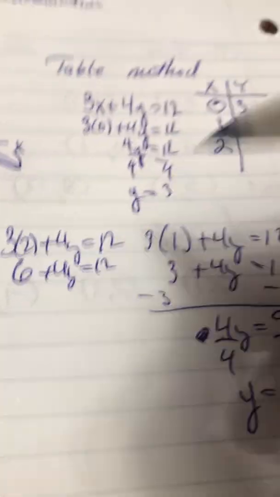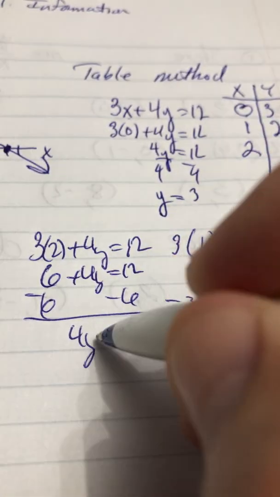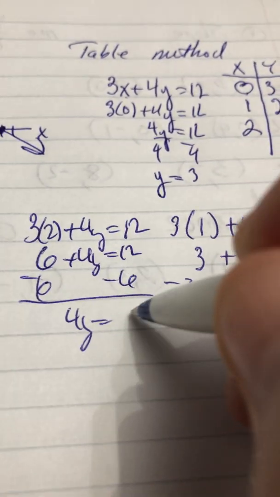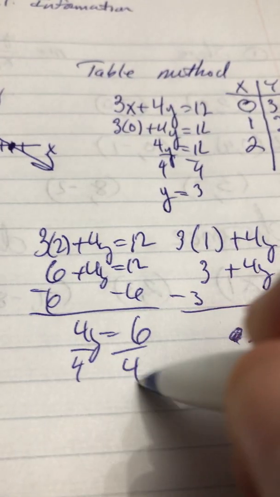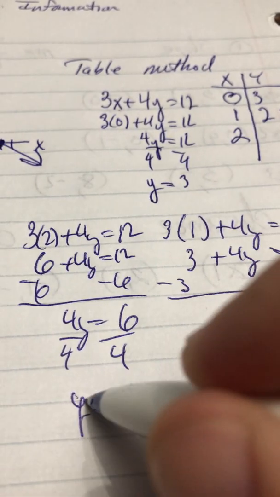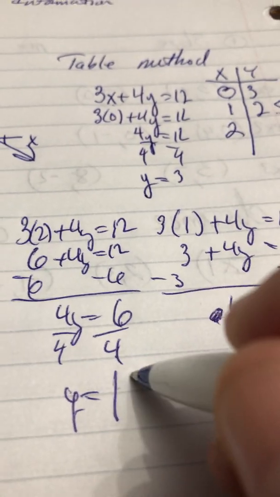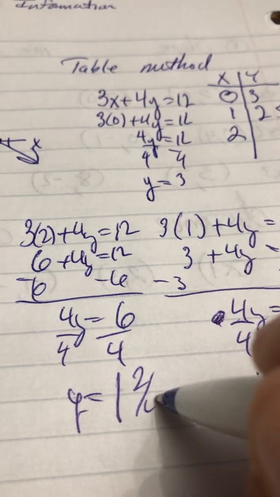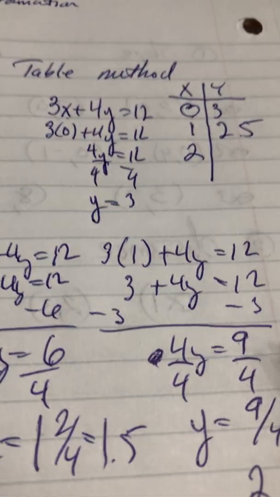And we plug our 2 in there, and we have 3 times 2 plus 4y is equal to 12. That's now 6 plus 4y equals 12. Minus 6 minus 6, we have 4y is equal to 6. Divide by 4, and we've got y is equal to, 4 goes into 6 one time. We have a remainder of 2, so it's 2 over 4, which is 1.5.